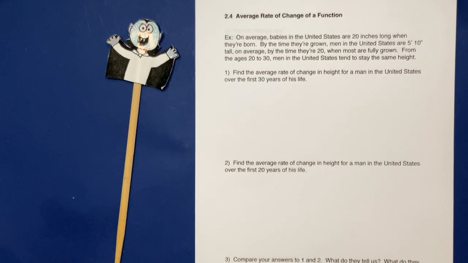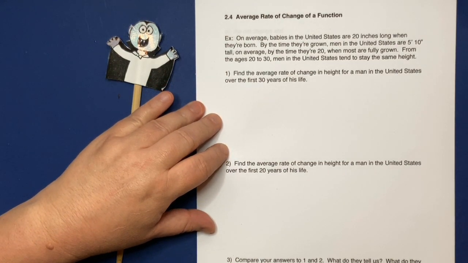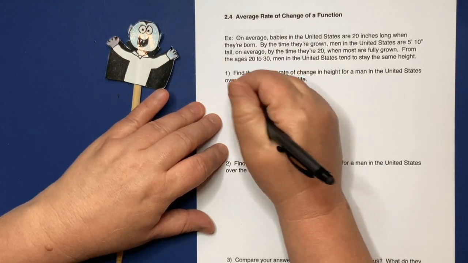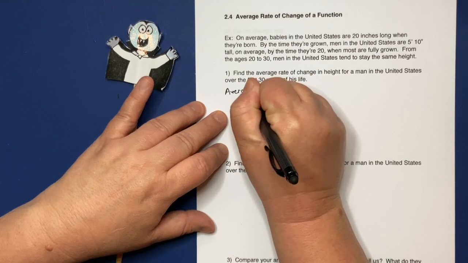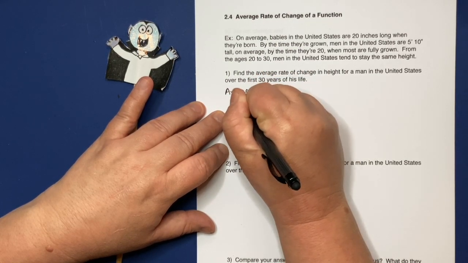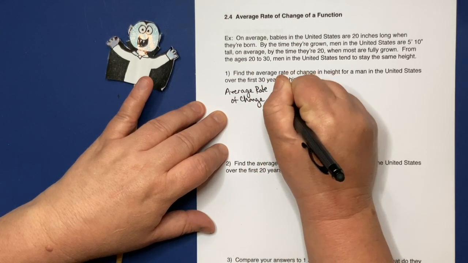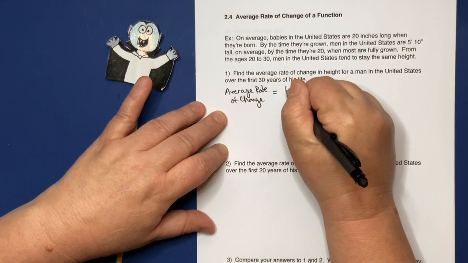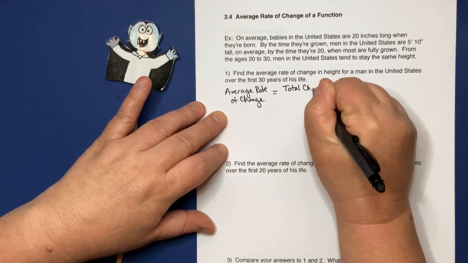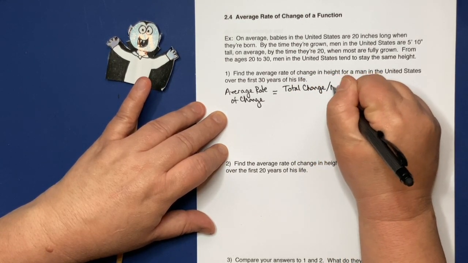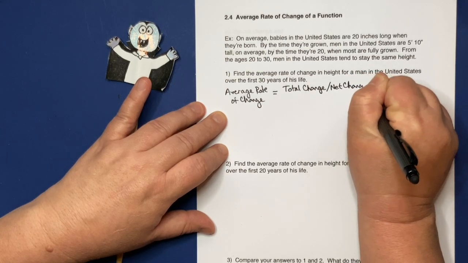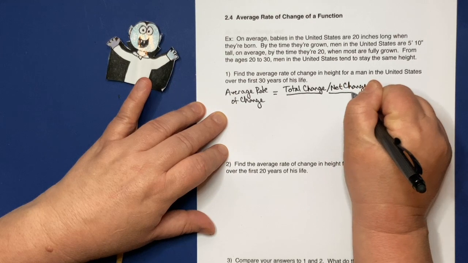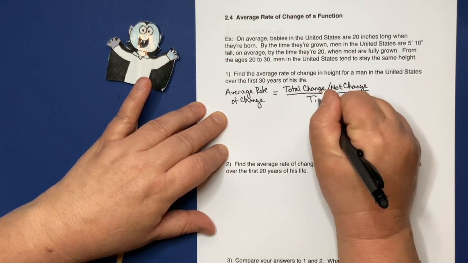Okay, so here the first thing you should be asking is, what the heck is an average rate of change? So, average rate of change is equal to, and here, different books have different words, you either want the total change, or this book calls it the net change, over the time.